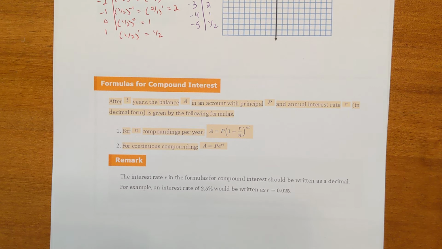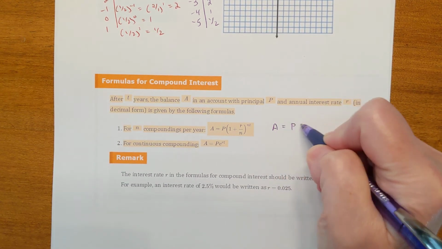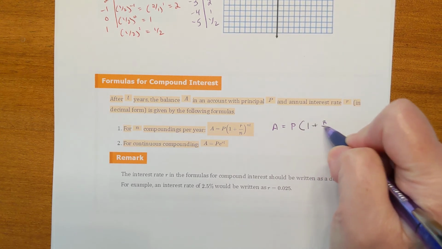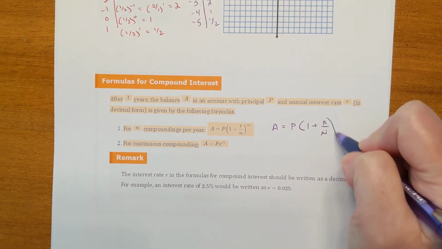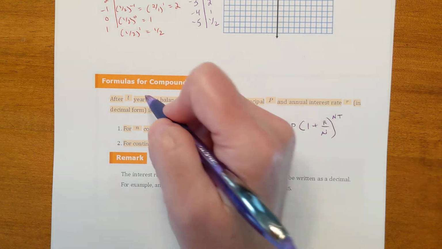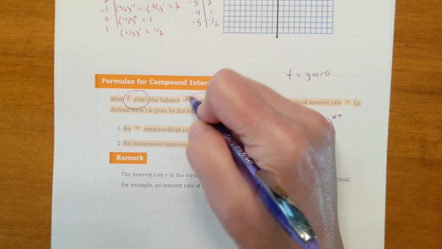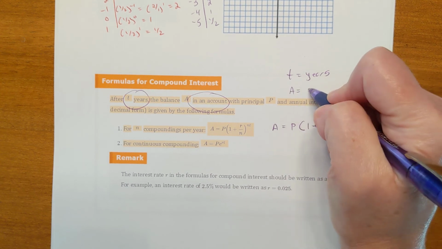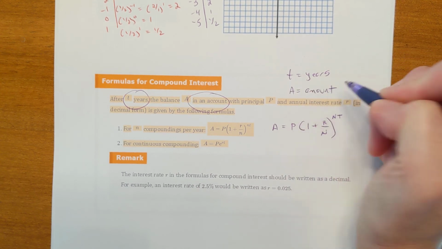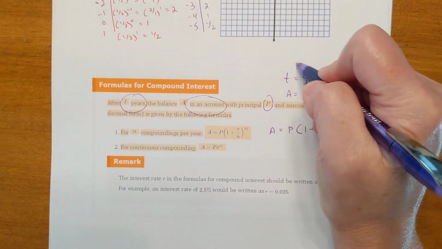All right. Next up, we're going to do formulas for compound interest. So the formula for compound interest is the amount of money is equal to the principal times 1 plus the rate divided by n, the number of times it's compounded, raised to the nt. Again, T is time in years. A is the amount, like the amount that you borrowed for a car loan, or the amount you put in the bank that you earn interest on. And then P is the principal.